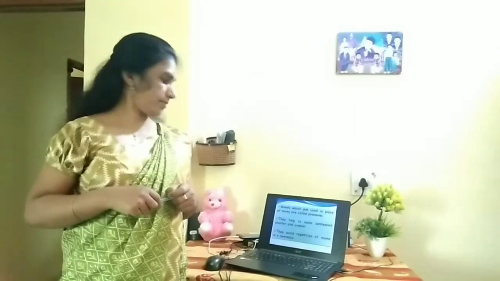Like, Seema is a good student. She completes her homework every day. She has many friends. She also dances well. From this example, we know that the words which we use instead of nouns are called pronouns, and they make the sentences shorter and simpler, and they avoid the repetition of nouns in a sentence.